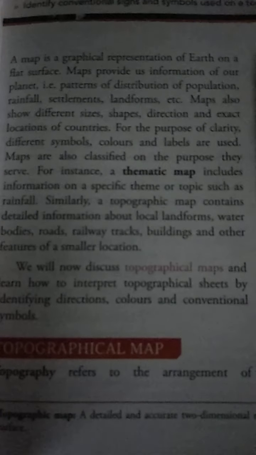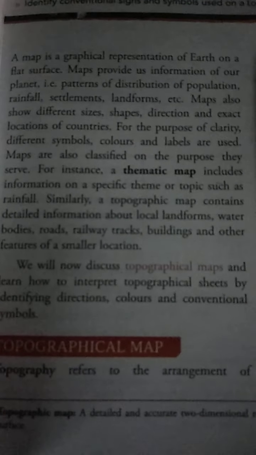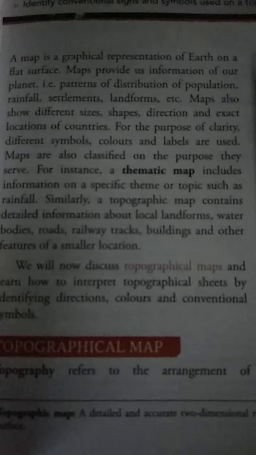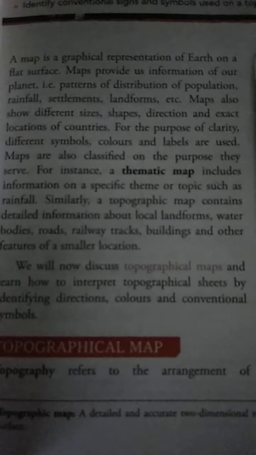Maps can be classified on the basis of their service. So, a thematic map. Now, what is a thematic map? It includes information on a specific theme or topic such as rainfall, plantation, agriculture. Similarly, a topographic map contains detailed information about the local landforms, water bodies, roads, railway tracks, buildings, and other features of a smaller location. Now we will read about the topographical map.